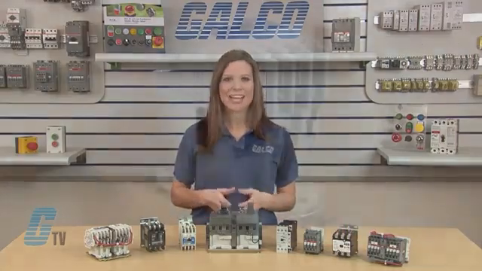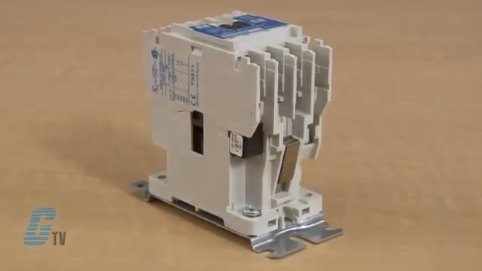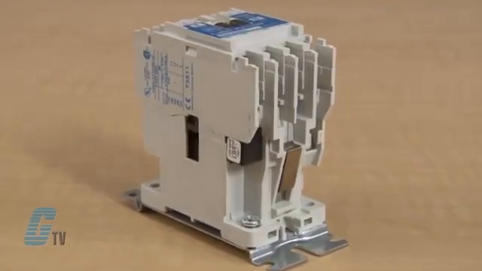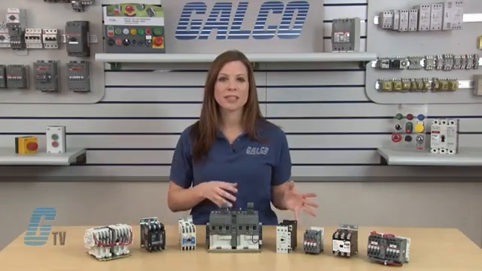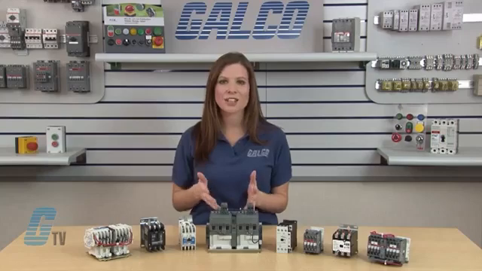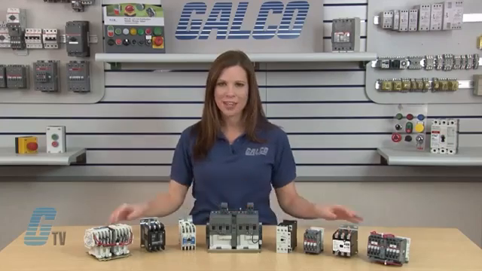GTV. Today we'll be taking a look at contactors. A contactor can stand on its own as a power control device or as part of a starter. Contactors are used in applications ranging from a light switch to the most complex automated industrial equipment.